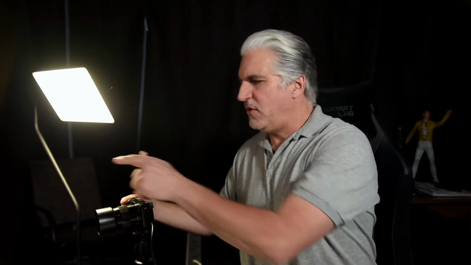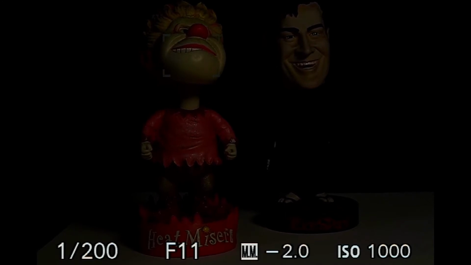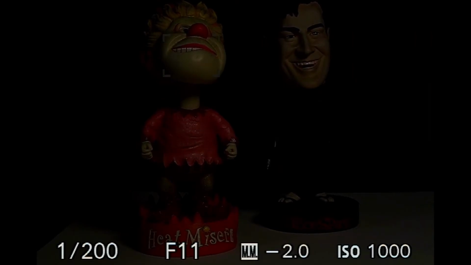So I'm at f11, as you can see on the screen. I got a couple models I hired to come in and help us out. You should be able to barely see them. So I'm at a shutter speed of 1/200th of a second. ISO is at 1000. Not going to touch the ISO today. But the aperture, f11, you can see it's pretty dark. So keep that in mind.